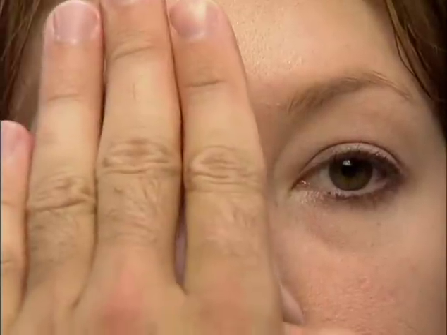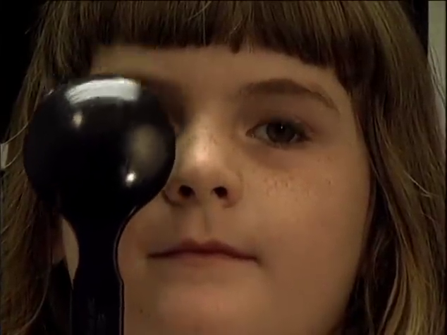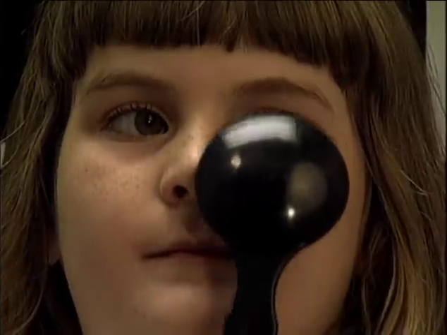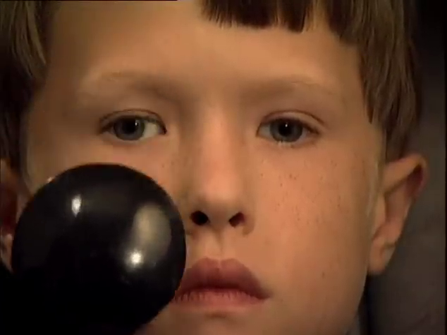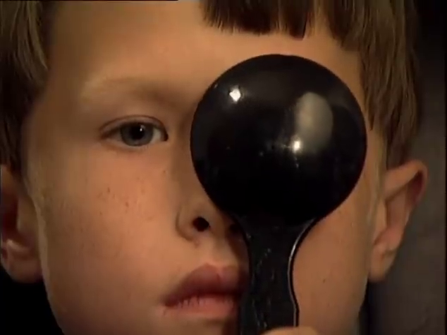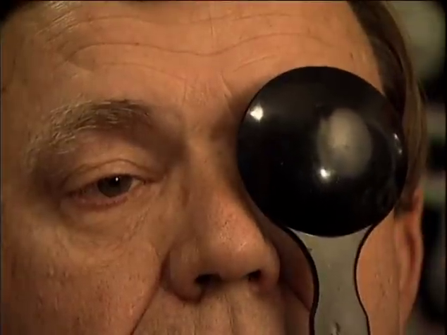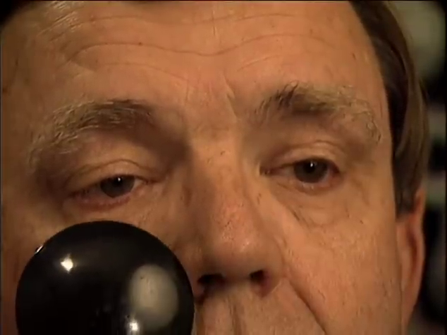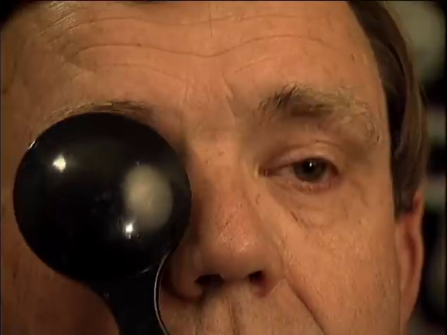Normally, there will be no movement of either eye when you perform the cover test. If a patient has an esotropia and you cover the fixating eye, the crossed eye will turn out to see the object. If the patient has an exotropia and you cover the fixating eye, then the deviating eye will turn in to see the object. When covering the fixating eye in a patient with a vertical deviation, the deviating eye will move up or down to see the object.